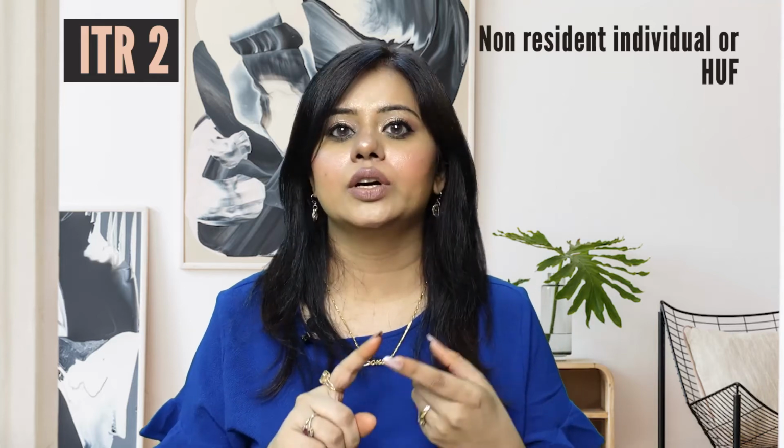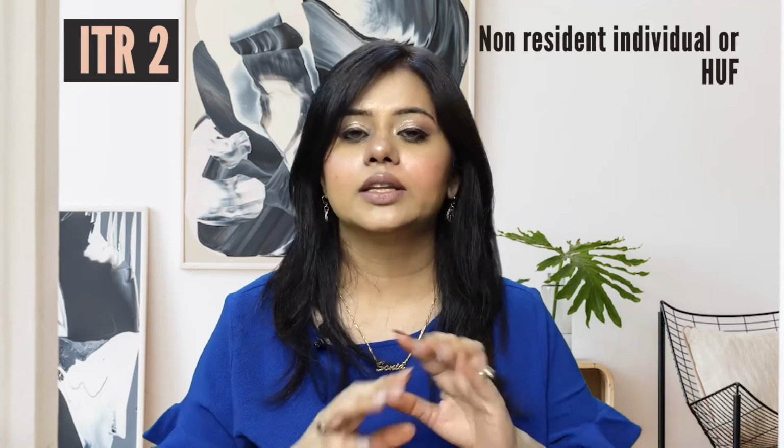So ITR-2, if you are an individual or you are an HUF, there is no condition of residency in ITR-2. Here you can have income more than 50 lakh rupees. So there is no income based criteria for ITR-2. You can have any maximum income or any minimum income. It is not like that up to 50 lakh rupees you have to file ITR-1, and beyond that you can file ITR-2. If you satisfy any of the other conditions of ITR-2, even if your income is below 50 lakh rupees, you will still have to file ITR-2. So here there is no income limit of 50 lakh rupees when you file your ITR-2.